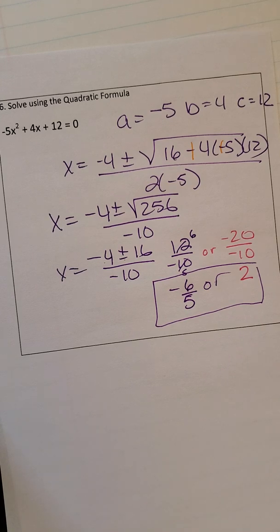So in tonight's assignment, you're going to have to solve quadratic equations all 5 ways. So hopefully you have good notes and you've memorized that formula.